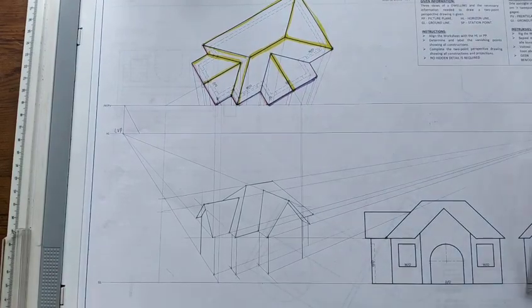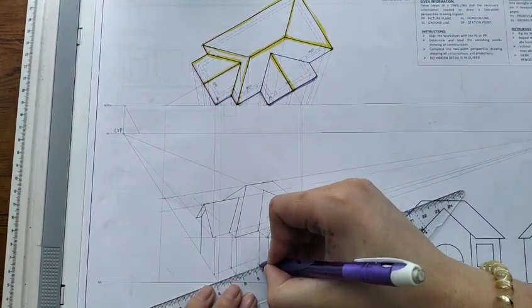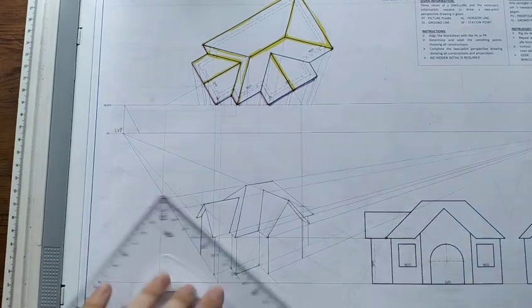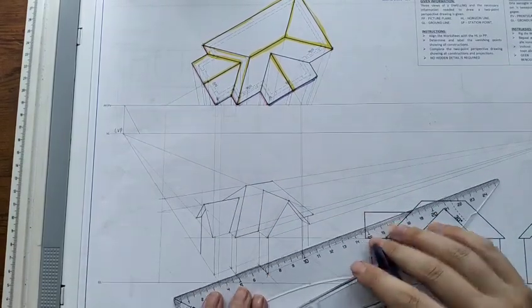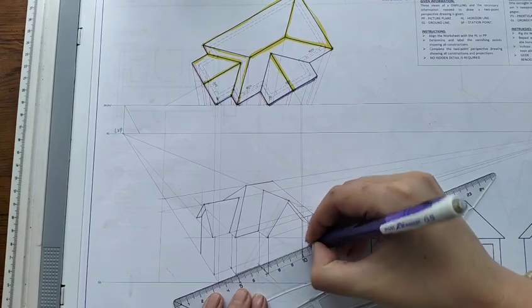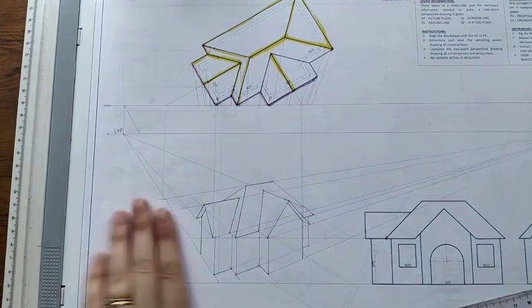Okay, like that. So now I can go and just darken this part of the walls. Okay, I will darken now the rest.